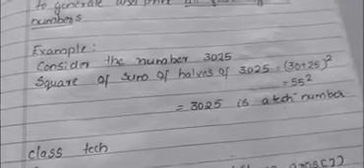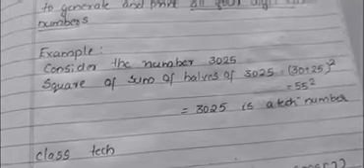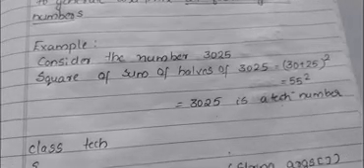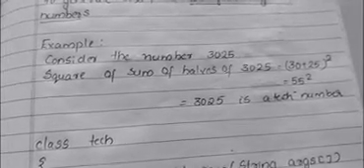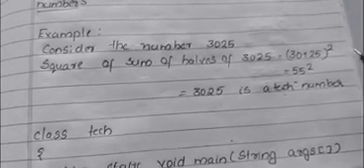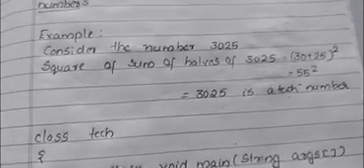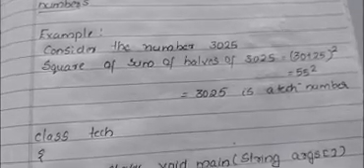So there are some conditions. The number consists of an even number of digits. Then what is the next thing we want to do? We want to divide the number into two equal halves. Then we want to find the sum of these two halves and its square, the square of the sum of the halves.